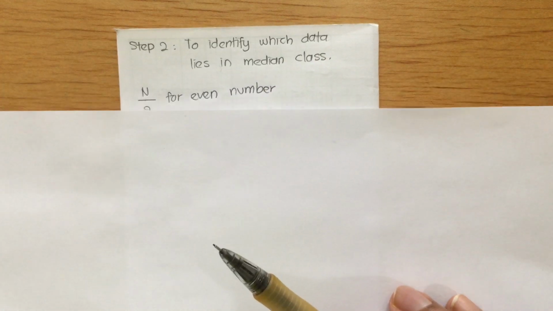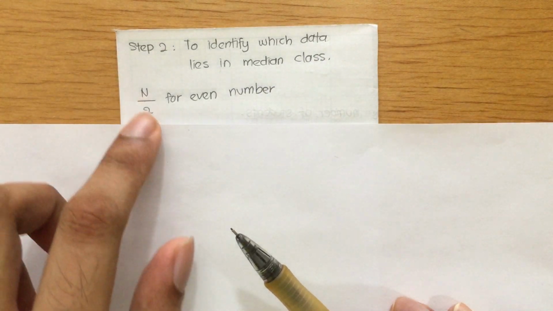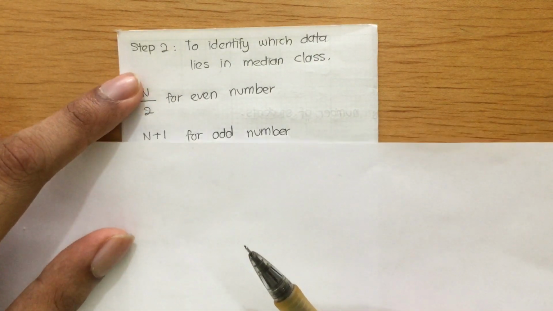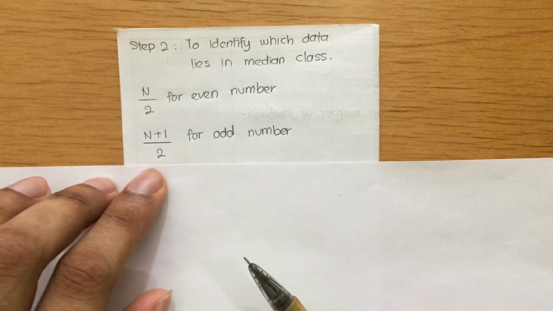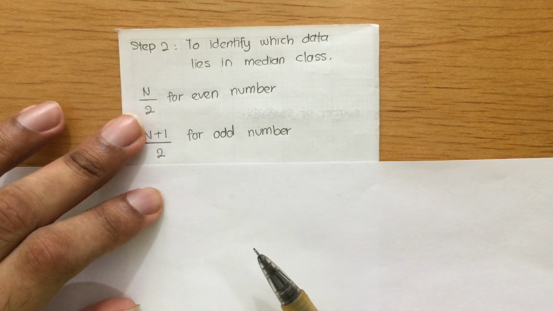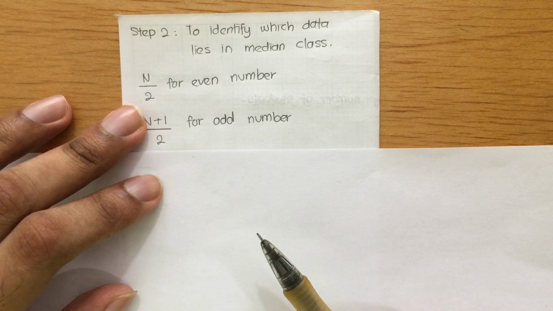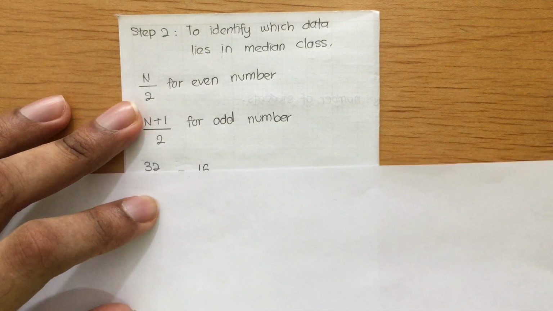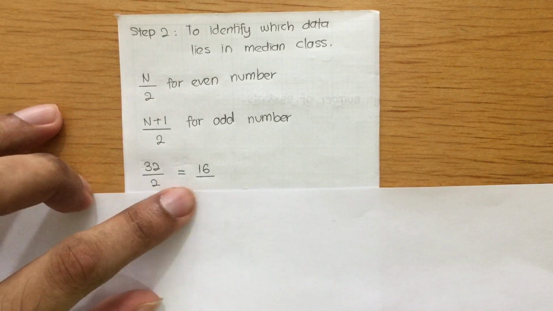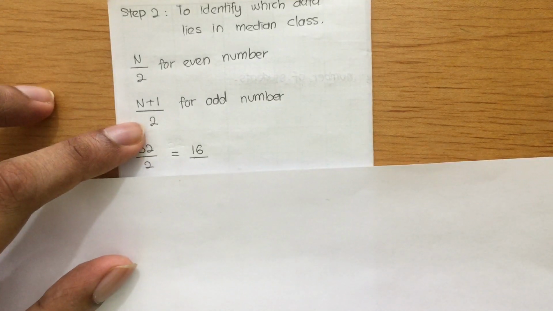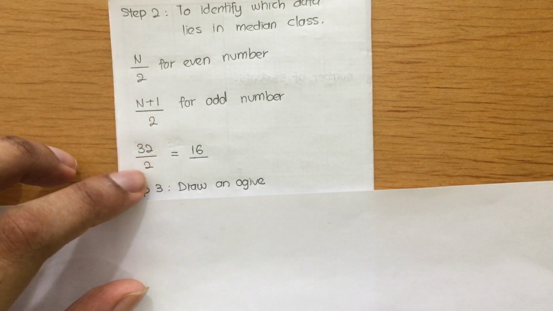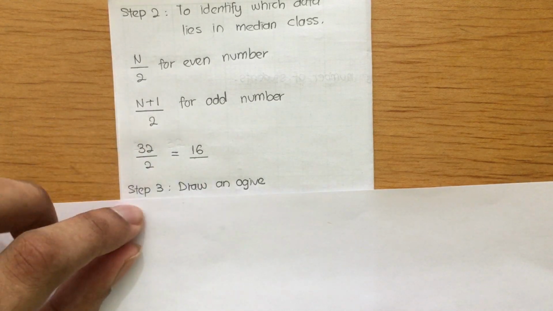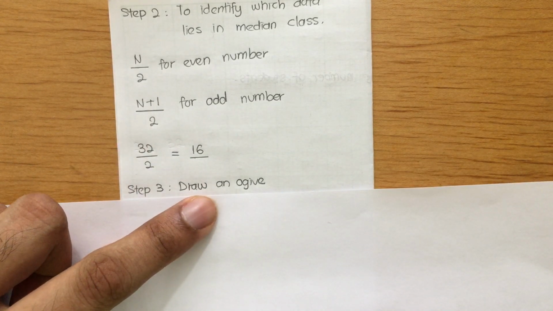So we apply n over 2 for even numbers and n plus 1 over 2 for odd numbers. In this case, our total frequency is 32. 32 is an even number guys. So 32 divided by 2, you get 16. Alright guys. So once you find this 16, now you can draw an ogive.